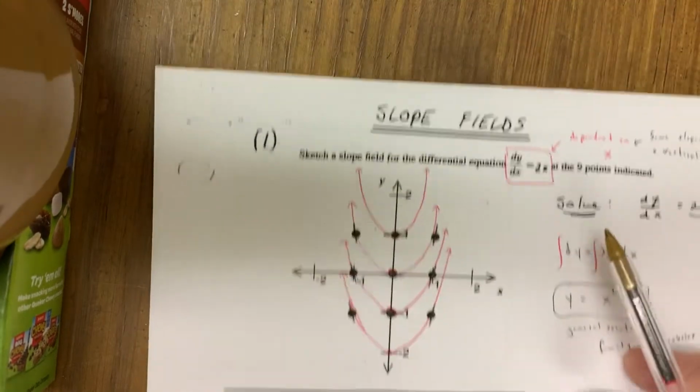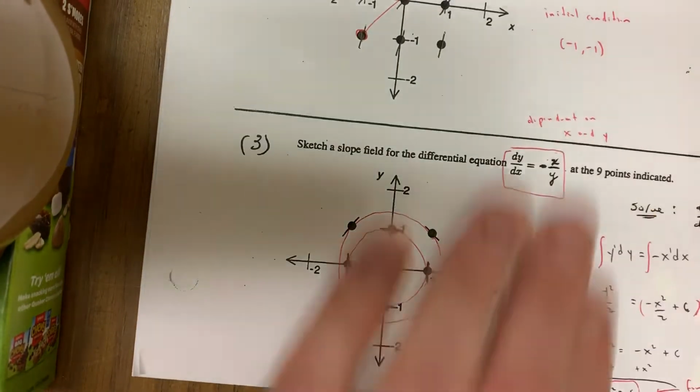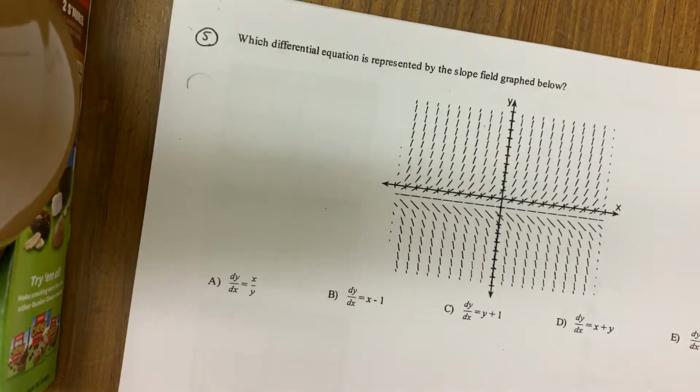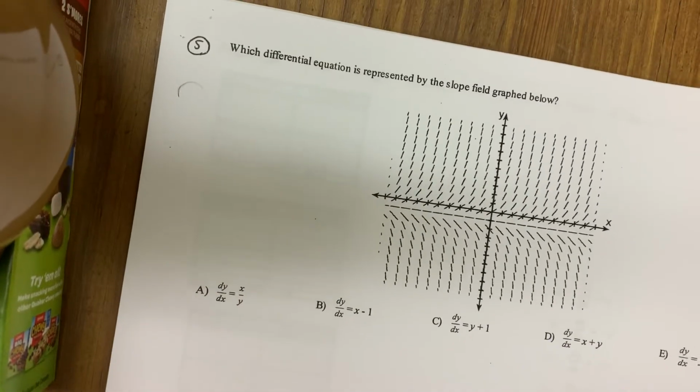You know, this ditto right here, if you actually turn the page, magically it's going to go from number 3 to number 5. What happened to number 4? Where's number 4? Nobody cares.